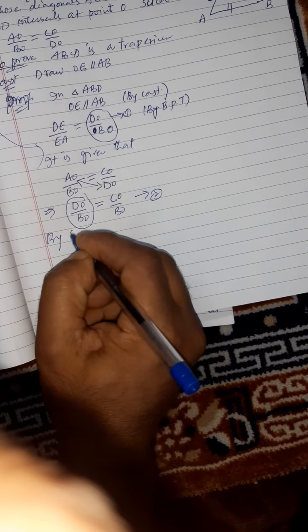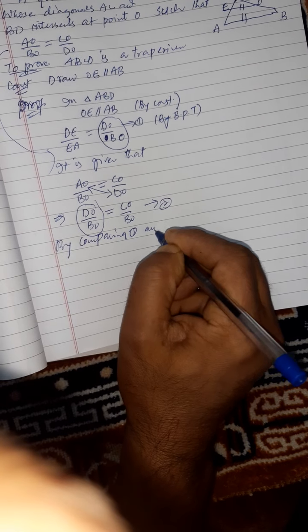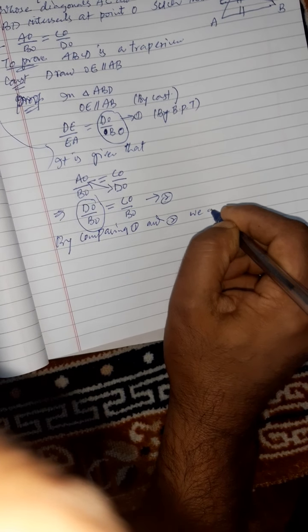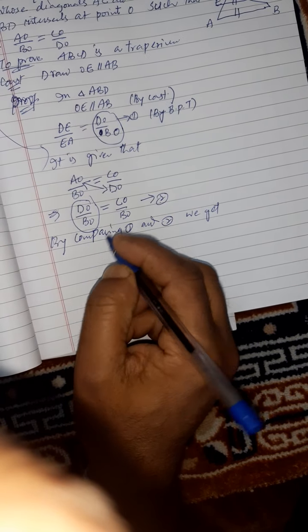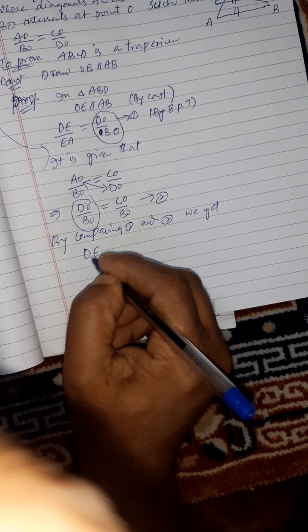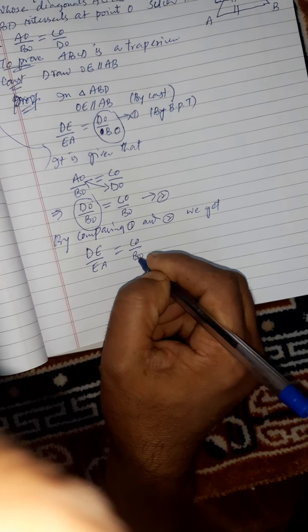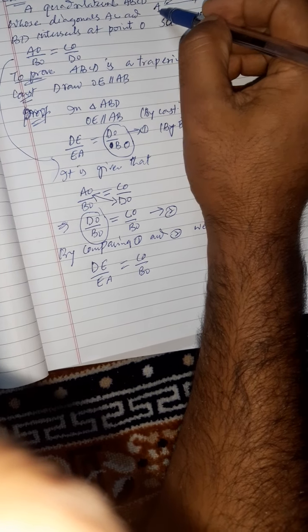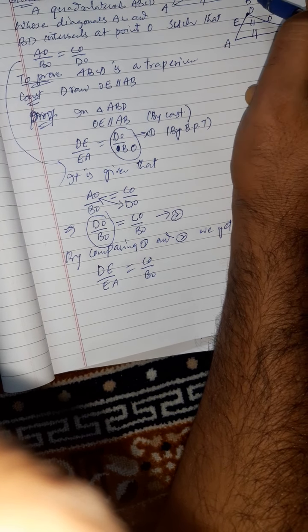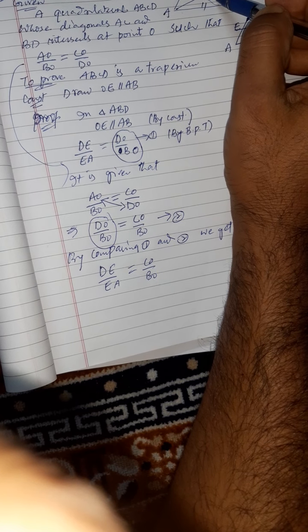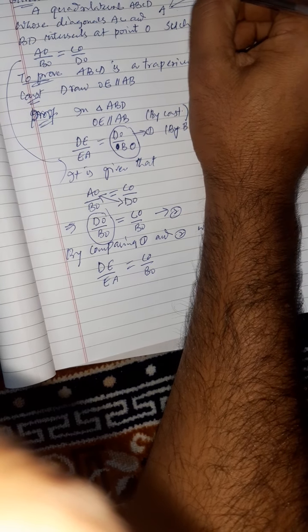By comparing first and second, we get, once these two are equal, it means the rest of the two sides are also equal. That is, DE upon EA is equal to CO upon BO.